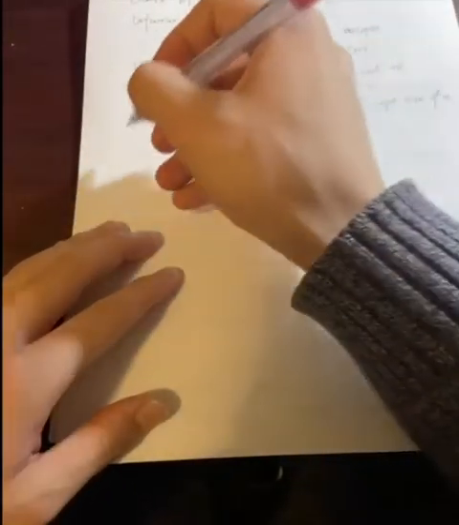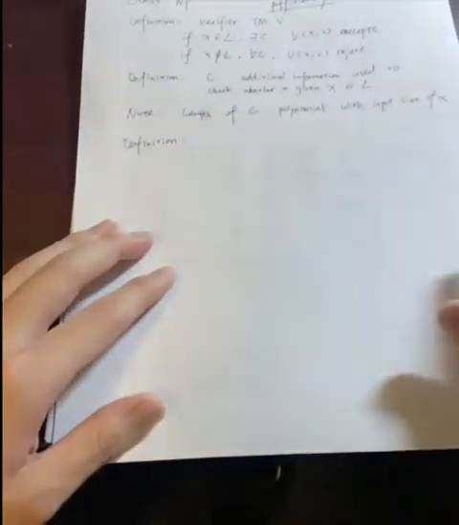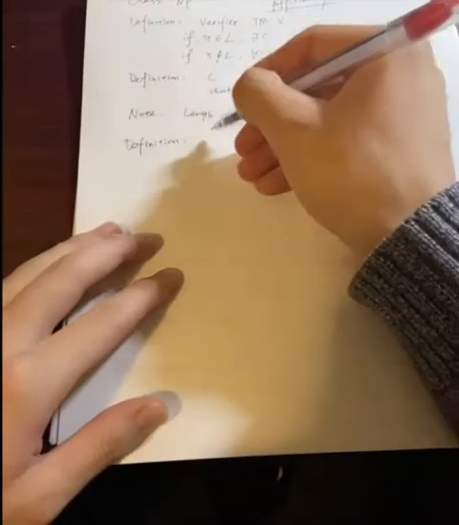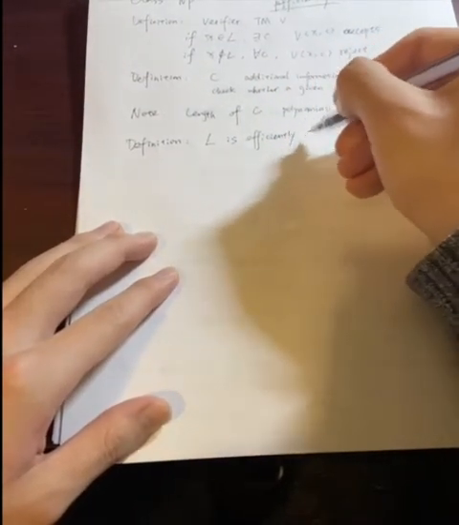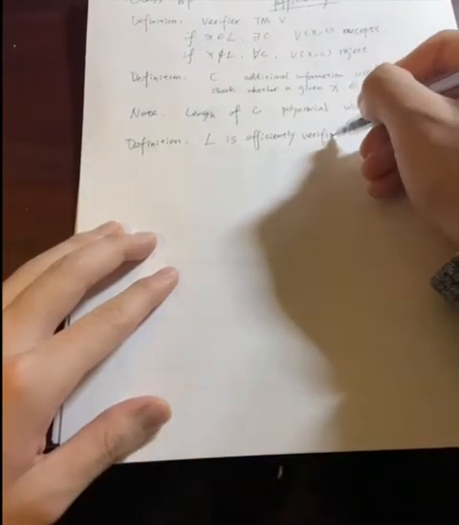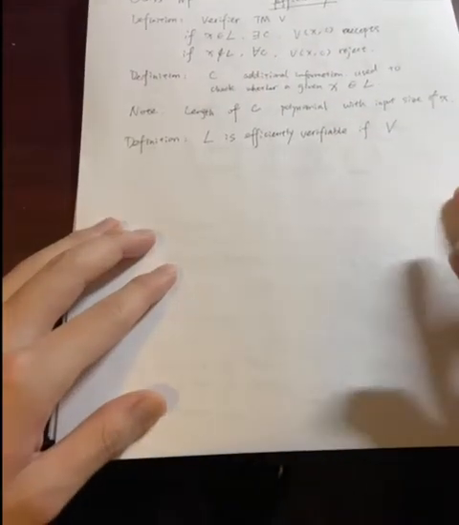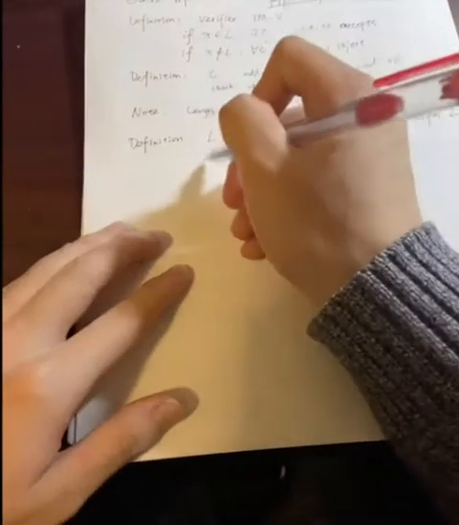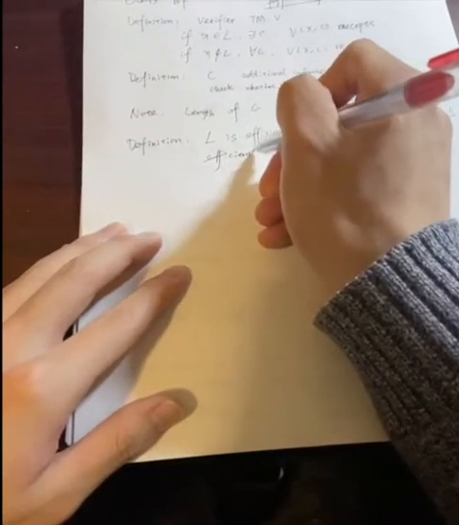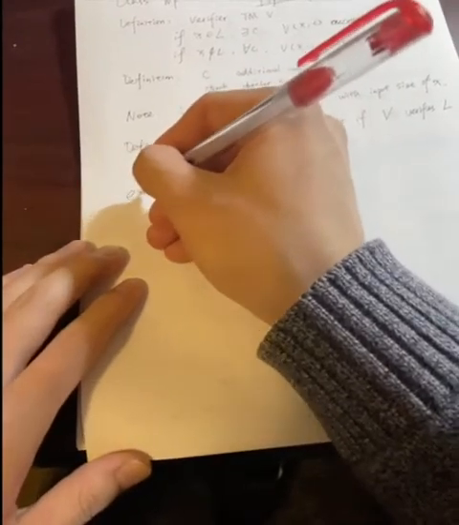Finally, we can get to the definition of efficiently verifiable. We say a language L is efficiently verifiable if there exists a verifier, as we introduced before, that verifies the language L efficiently. After introducing this, I will give a specific example.